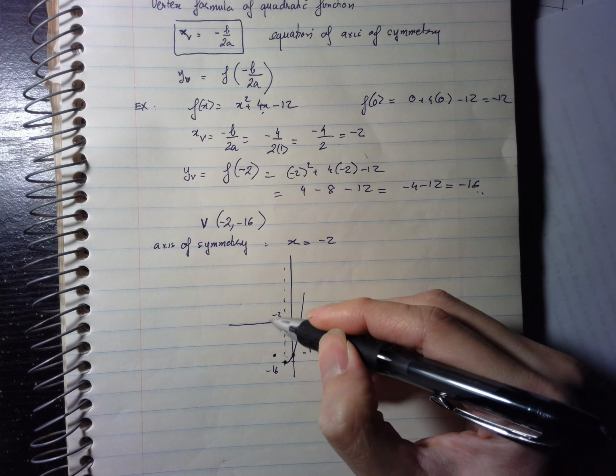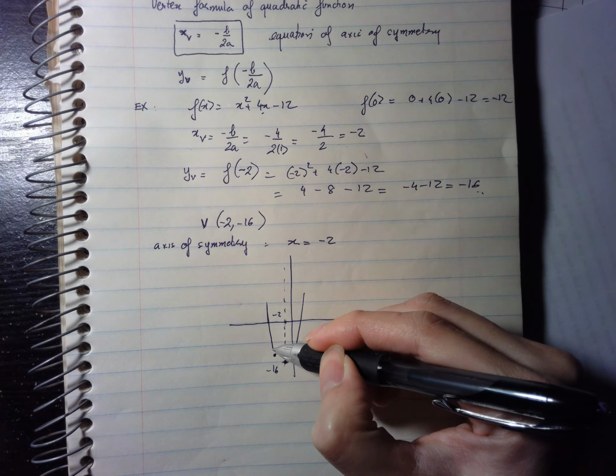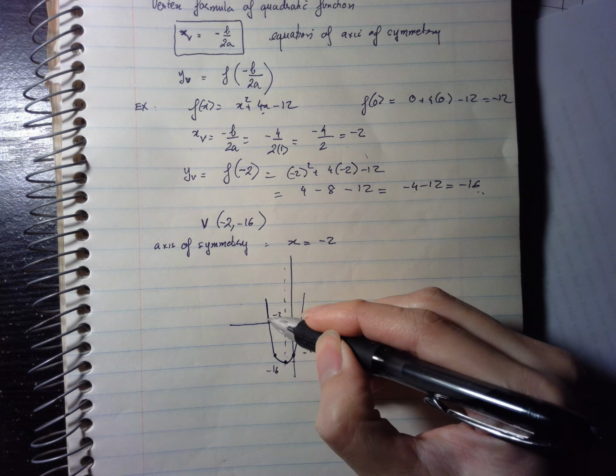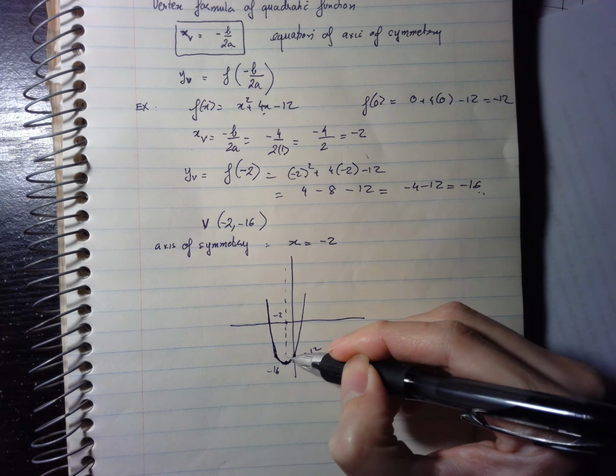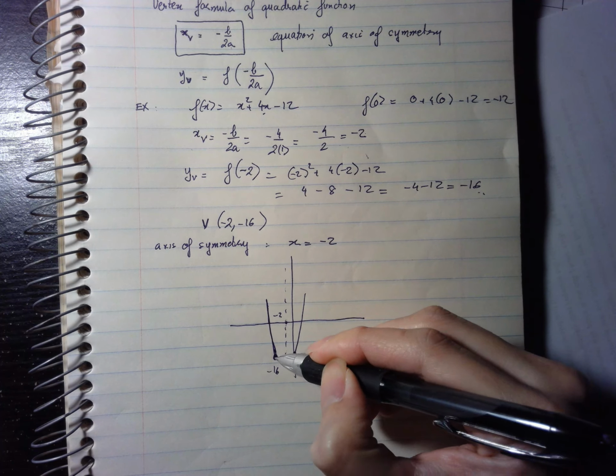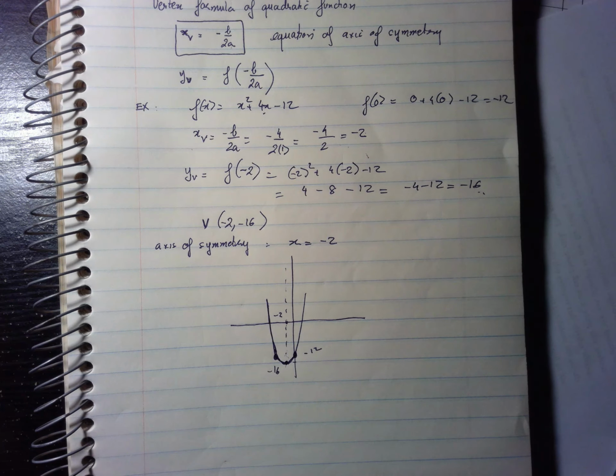It's easier for you to graph. There you go. This is not to scale, so the graph is just relatively okay. I mean, it's not quite perfect, but it's okay as long as you understand it.